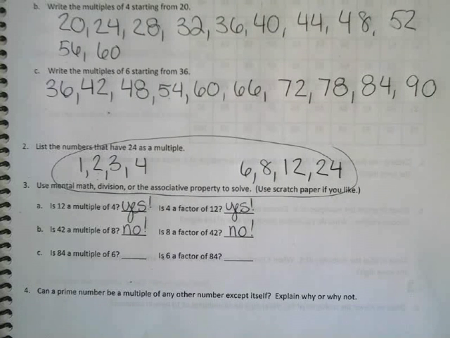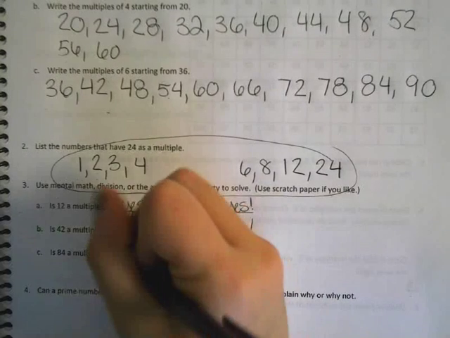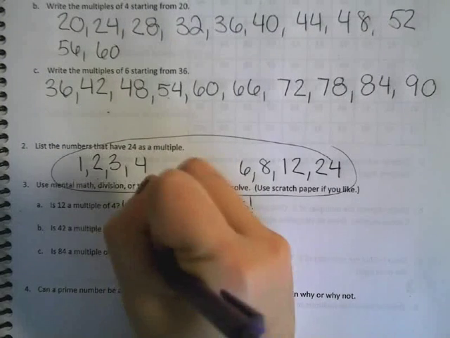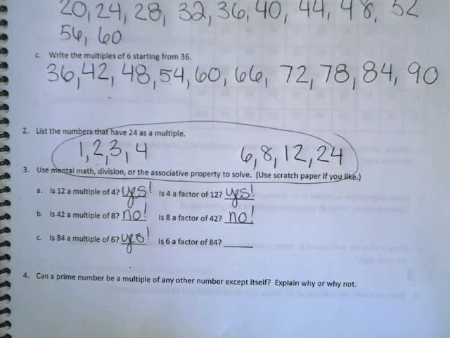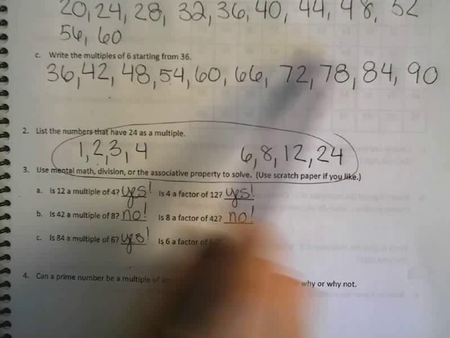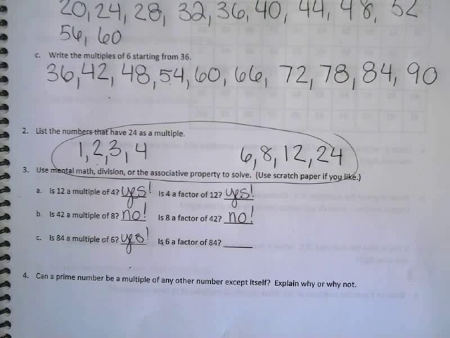Is 84 a multiple of 6? Yes. Who can tell me why? I agree, but who can tell me why? Jacob? Because we're counting by 6s on C. We went 36, 42, 48, 54, 60, 66, 72, 78, and then we got to 84. Yeah, you can see it right here. Good job.